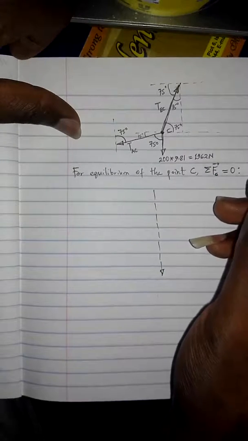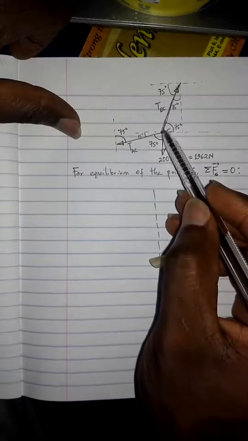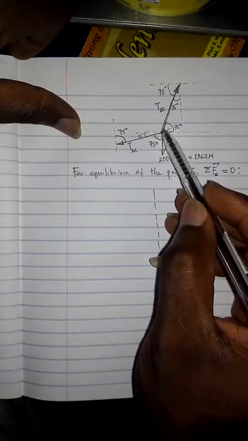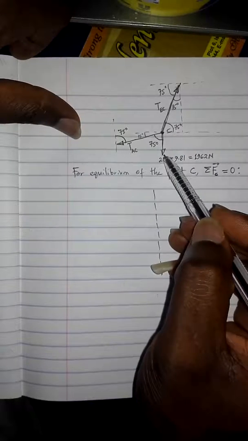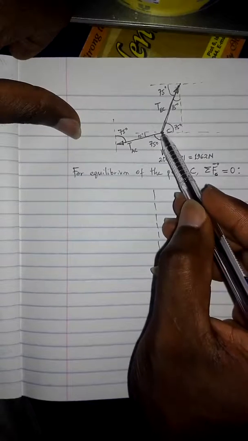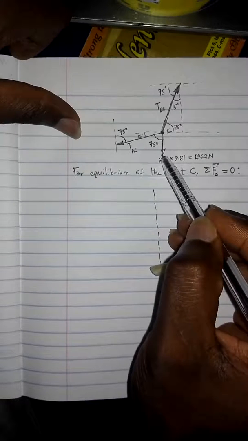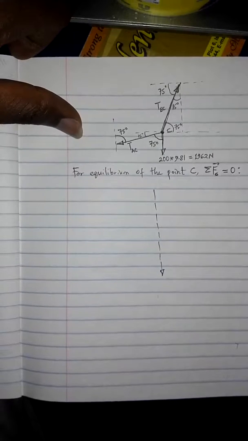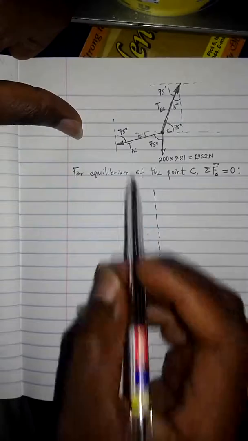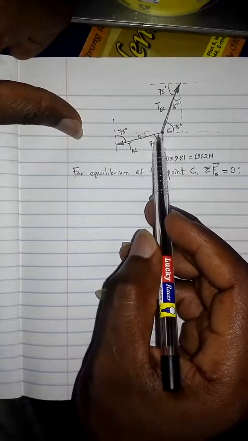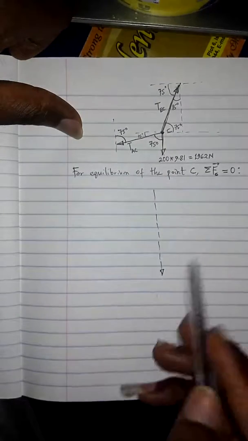Don't forget, we want to arrange them in tip to tail fashion. So if you want to put this next, you should move this tail to the tip here. Anyone you would like to do. Let us say we want to move this right here to the tip here.